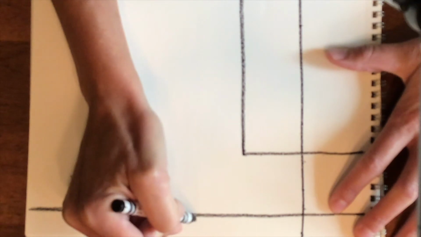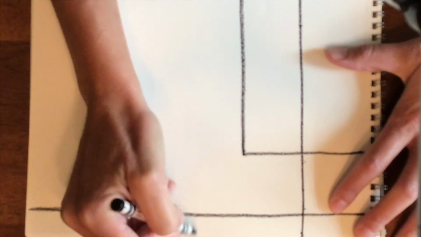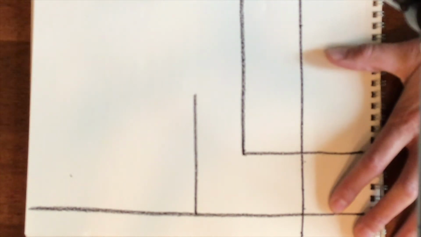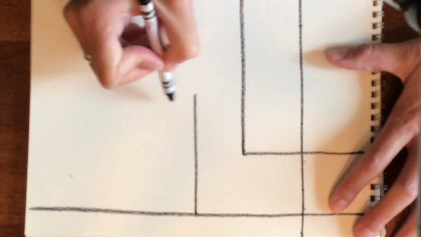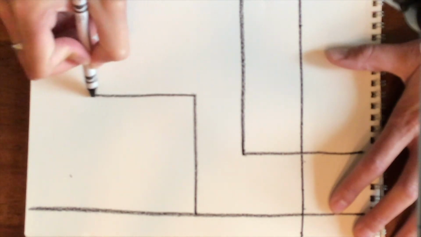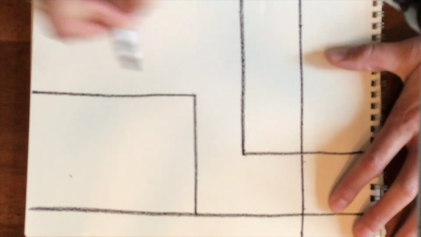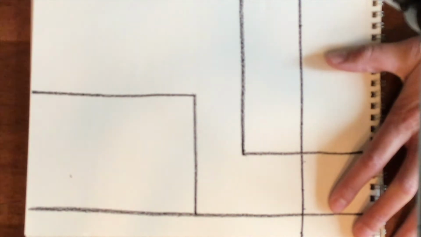I think I want one that doesn't touch the top of my paper, but it goes this way. Right now it's floating, but I am going to connect it over to this side with a horizontal line. And now that's no longer floating.